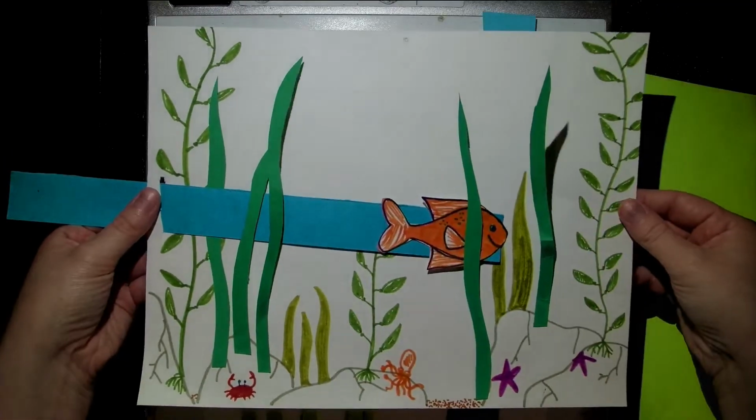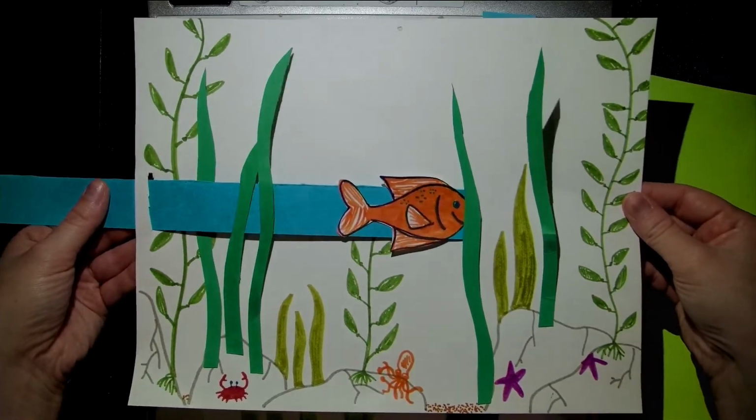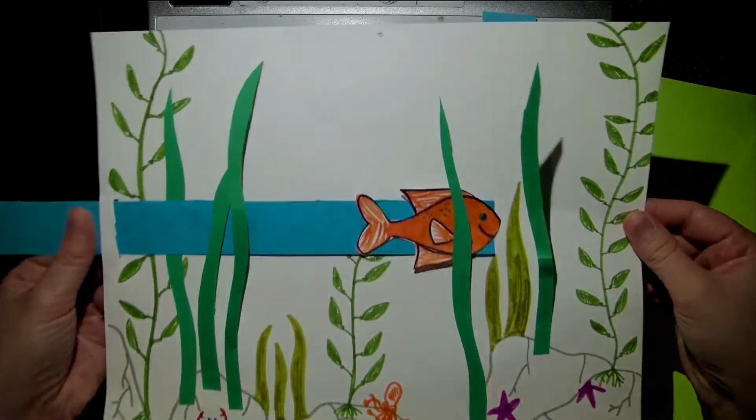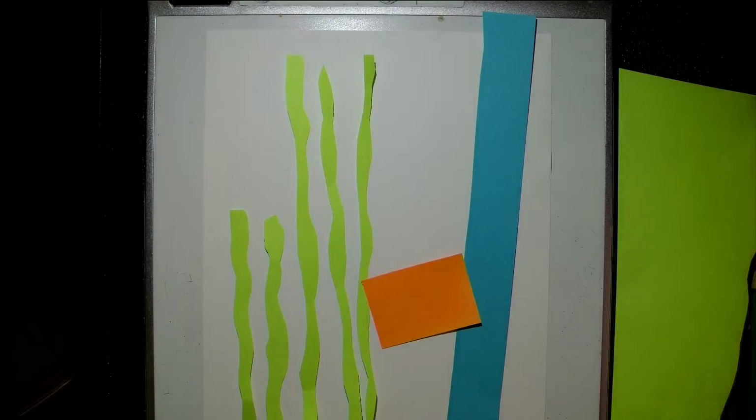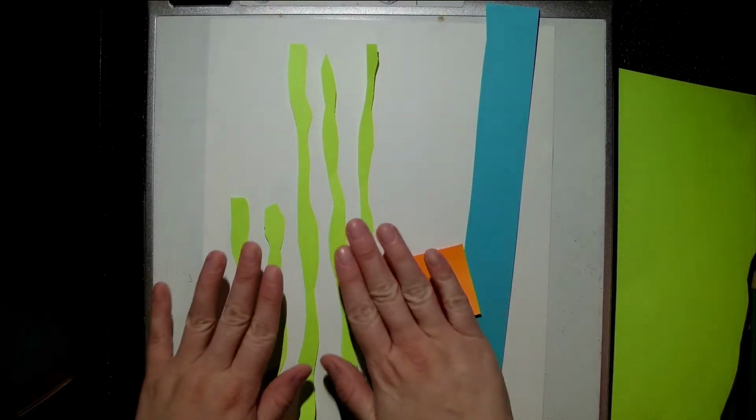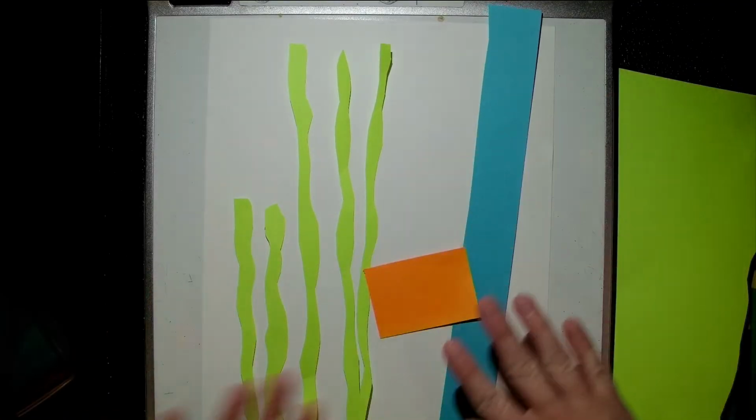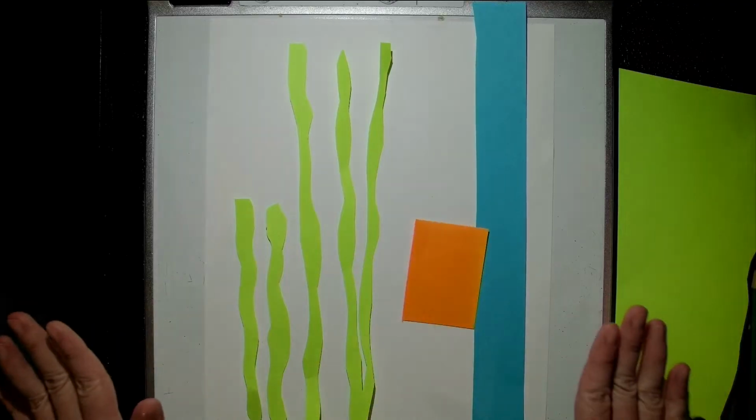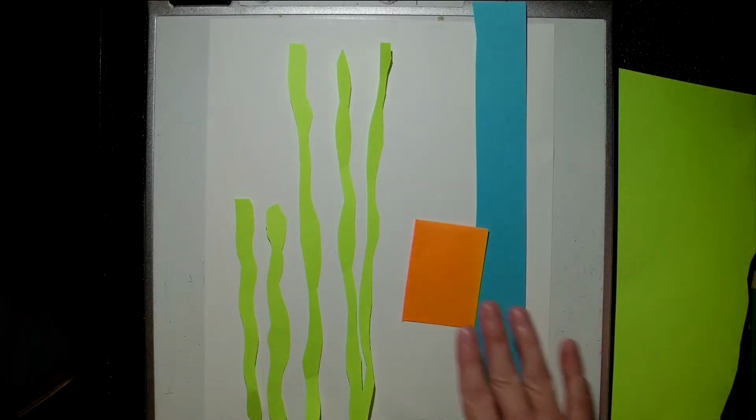So feel free to take a picture of this if you would like, or pause your video so you can have this as a reference. Or if you also want to pause your video right now so that you can gather these materials, cut out your strips of kelp and these pieces, you're more than welcome to do so. Feel free to take a picture of that as well.